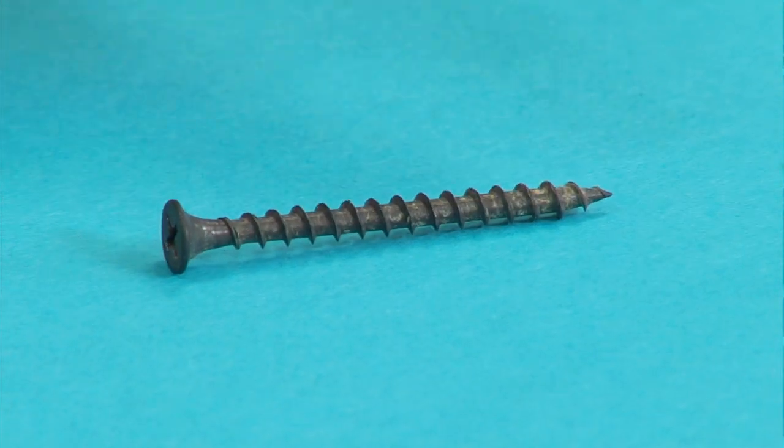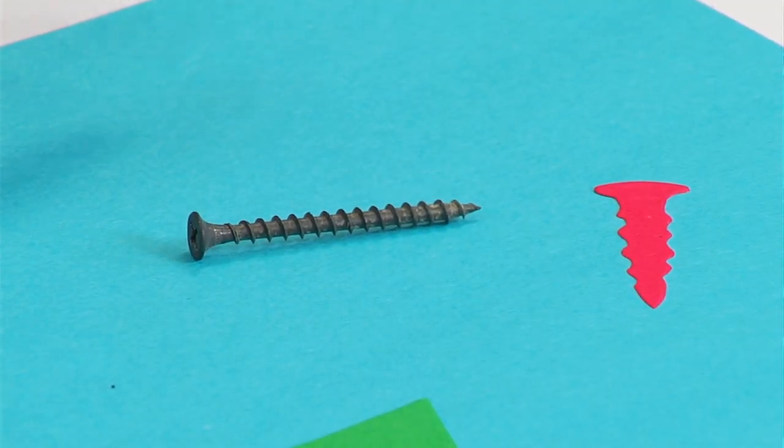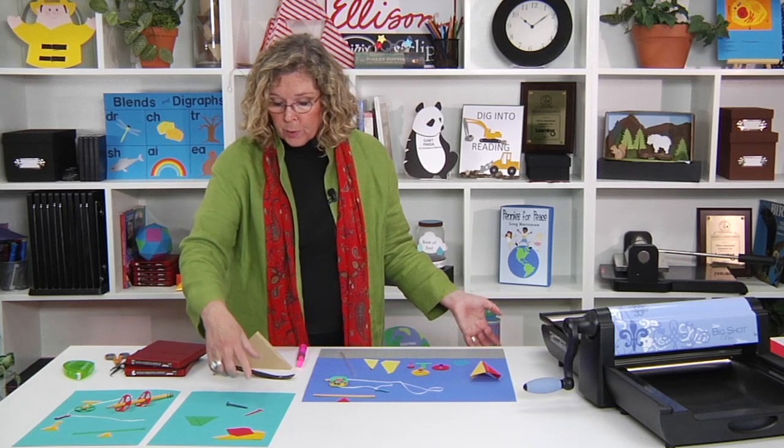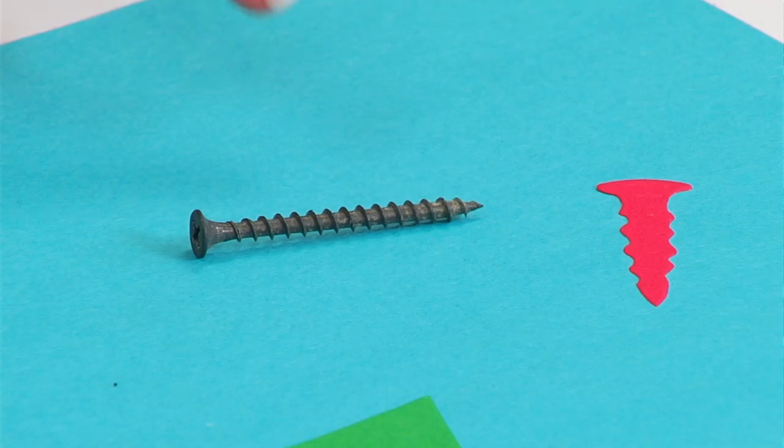So even if you have a real screw that you bring in and let them see the threads on the screw, the paper version is just a facsimile that helps you put it into a chart sort of format. Or if you have a light bulb, the threads on the light bulb are another real life example of how the screw action will work.